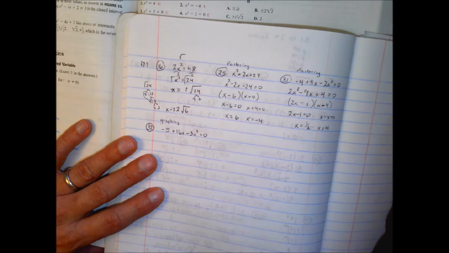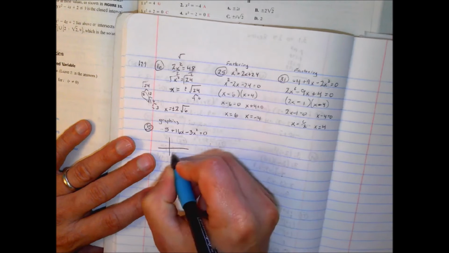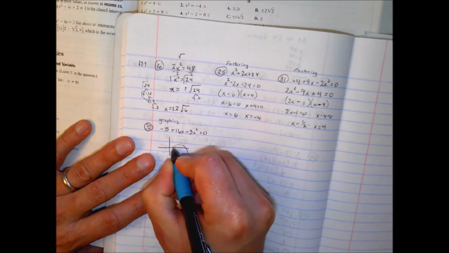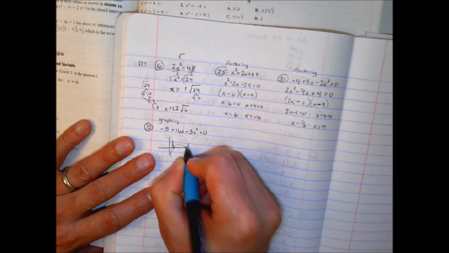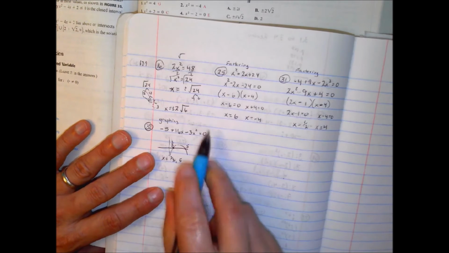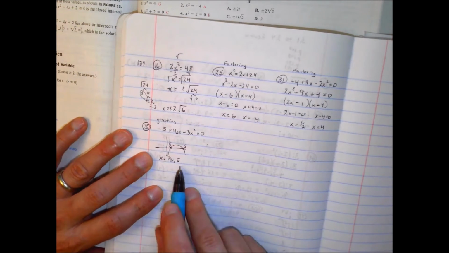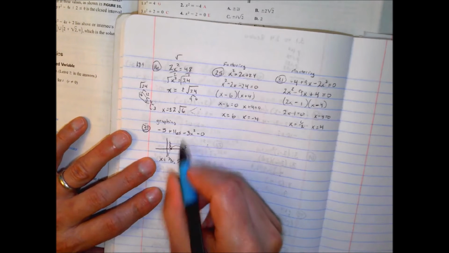Okay, when you graph that in Desmos, it looks like this. And your points are 1/3 or 0.333 and 5. So x is equal to 1/3 and 5. Now, with all these up here, you could also check yourself with Desmos. You can get this into decimal answers and see if the decimals match up to that. Okay.